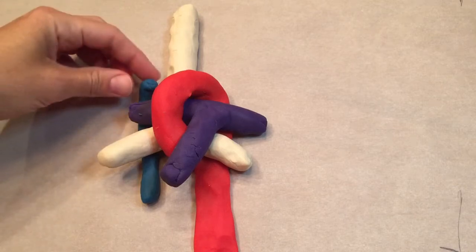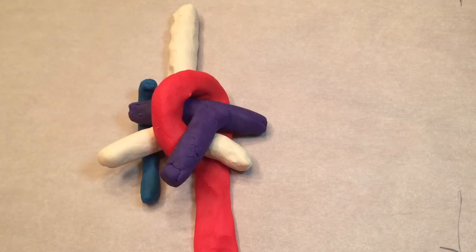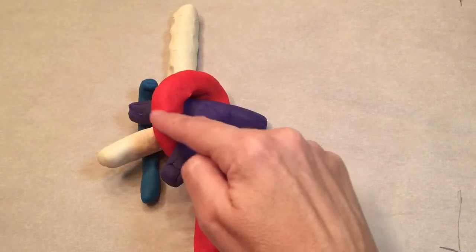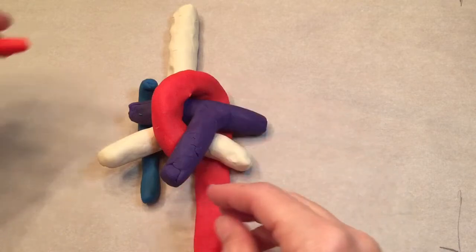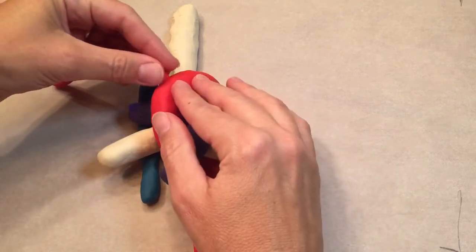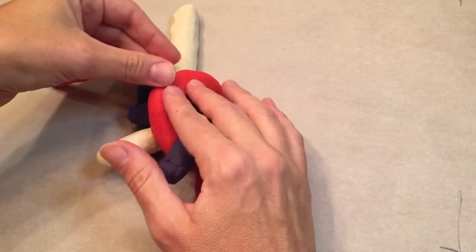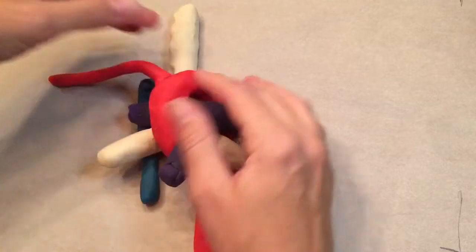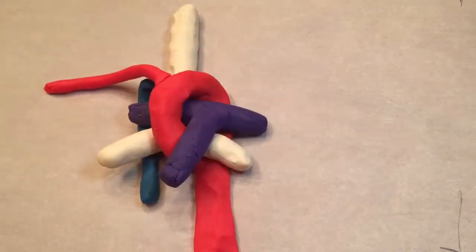All right, so next we're going to do some of the other arteries coming off here. So of course, the first main artery coming off of our aortic arch here is going to be the brachiocephalic trunk. The brachiocephalic trunk is going to come off of our aortic arch and travel out to the right side.